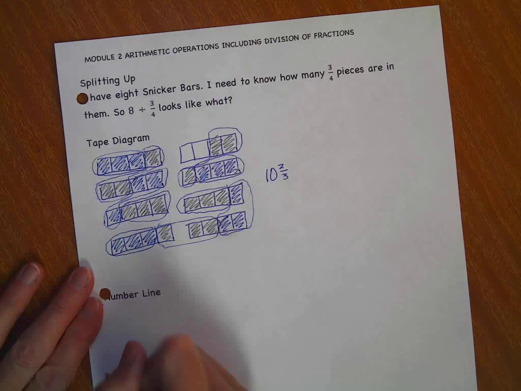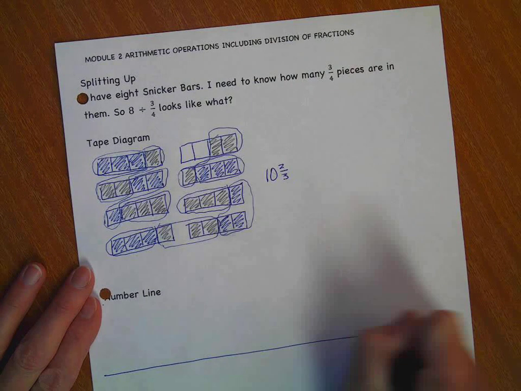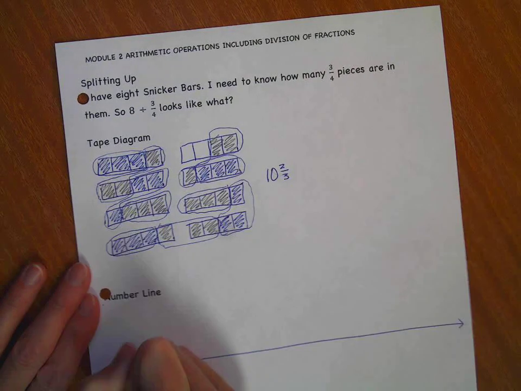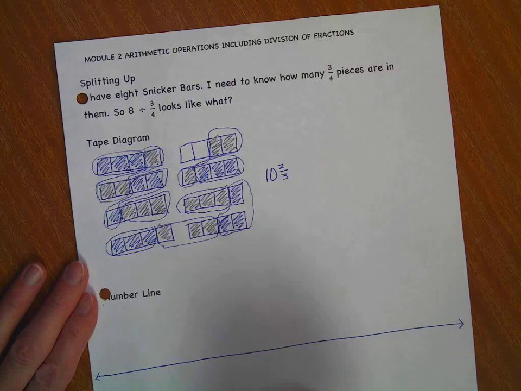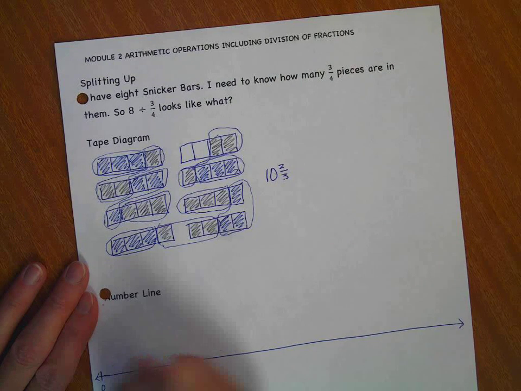Okay? Now, some of you are thinking, okay, well, what if I don't want to draw tape diagrams? Well, that's fine, because we can also do this on a number line. And the number line is very, very similar. So we're going to say this right here is 0.